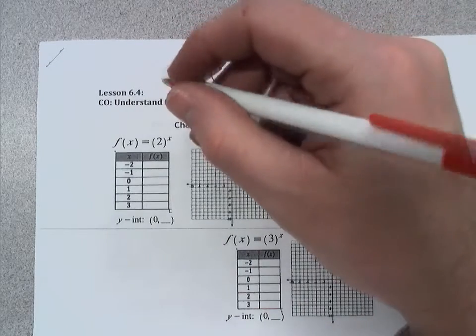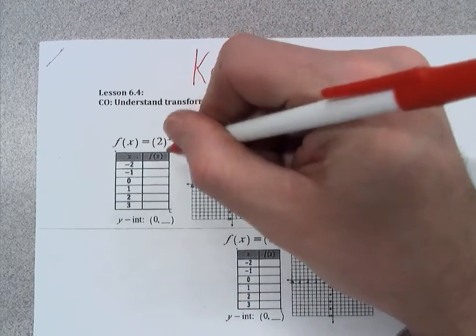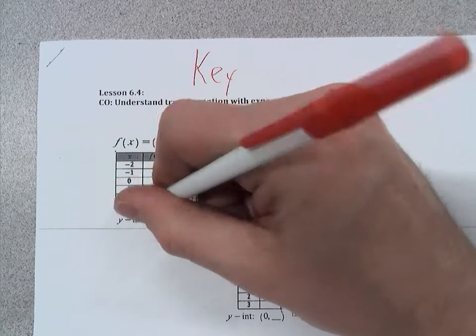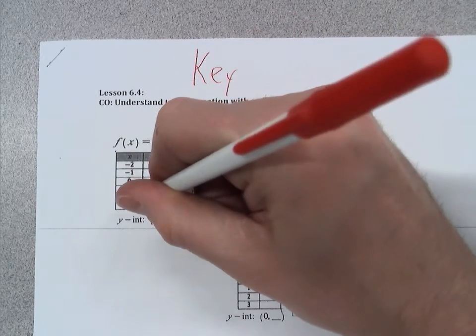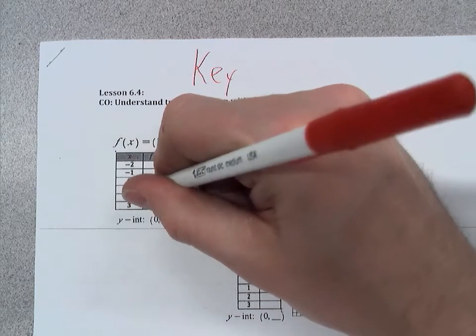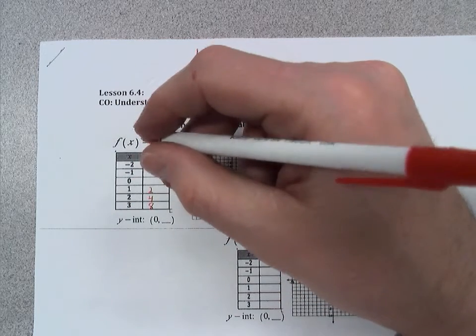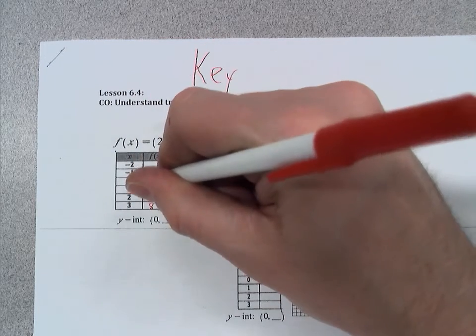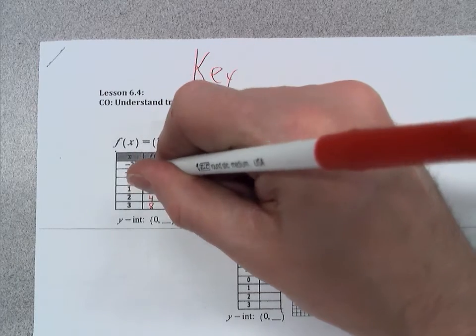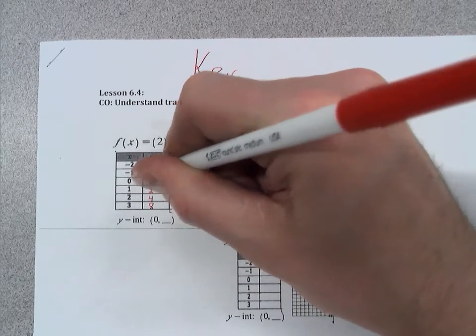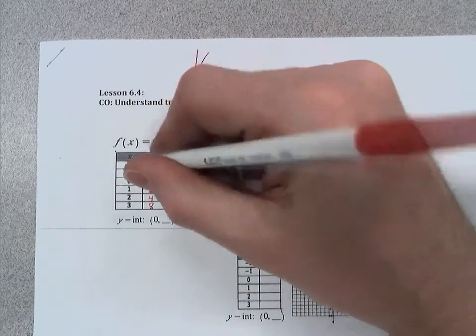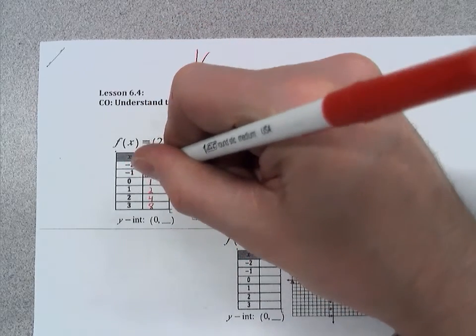So if I take 2 to the third power, I get 8. To the second power is 4. First power is 2. To the 0 power is 1. To the negative 1 power is 1/2 or 0.5. And to the negative 2 power is 1/4 or 0.25.